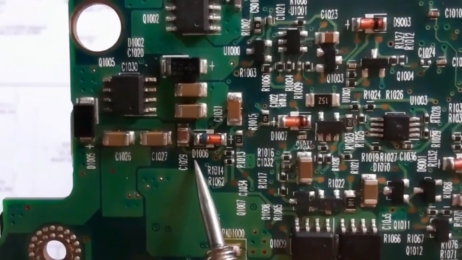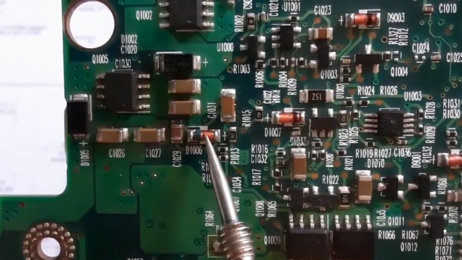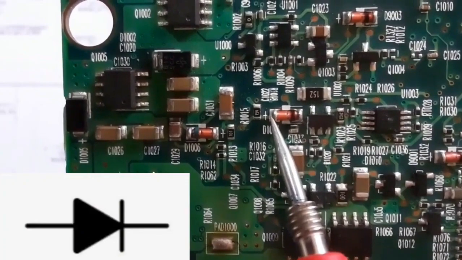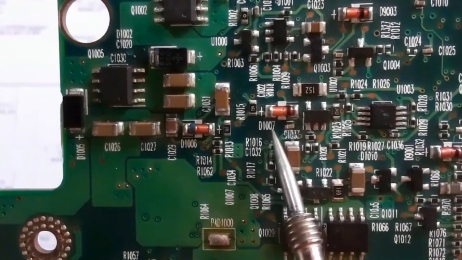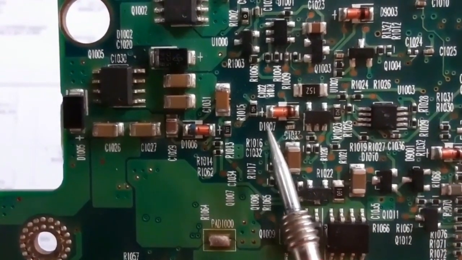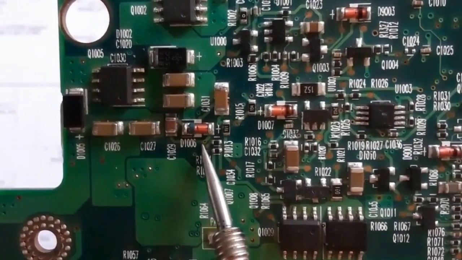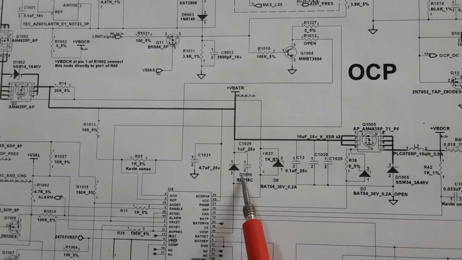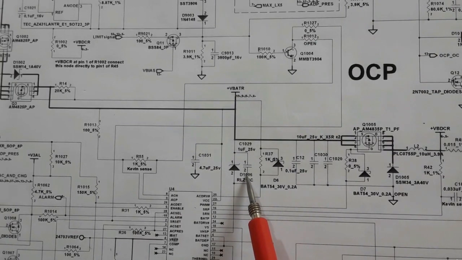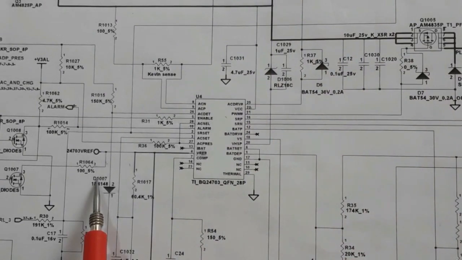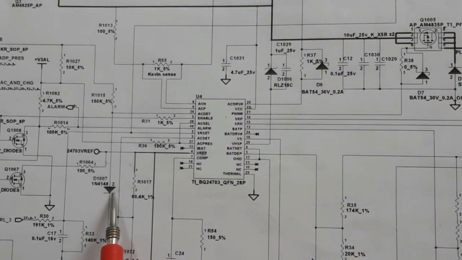So, as you can see, D1006 has the blue line, and a normal diode is with the black line. D1007, okay, is a normal diode with a straight line, and D1006 with the blue line is the Zener diode. This is the Zener diode, to stabilize the current, and here we have D1007. This is a normal diode, but basically the same measurement.